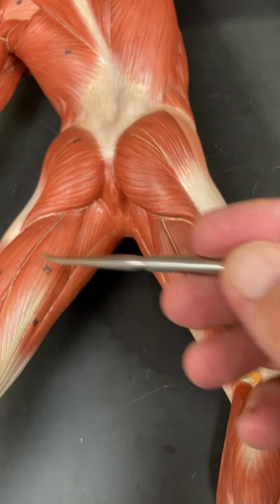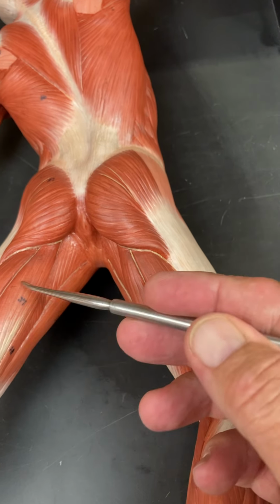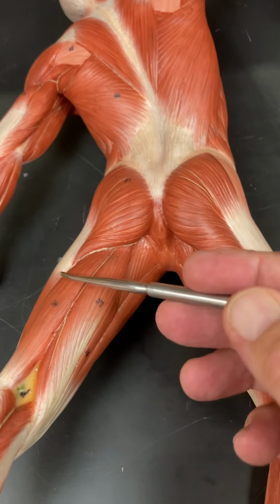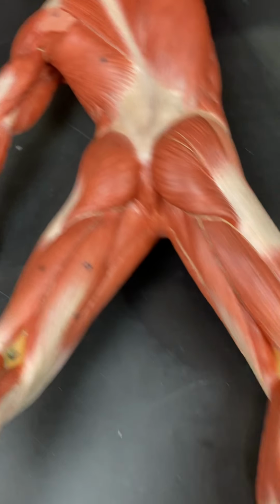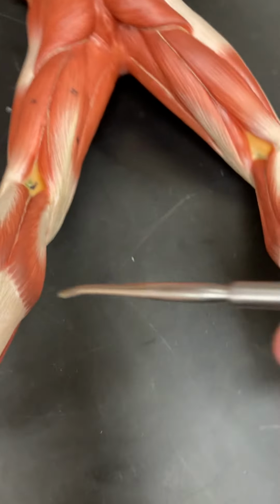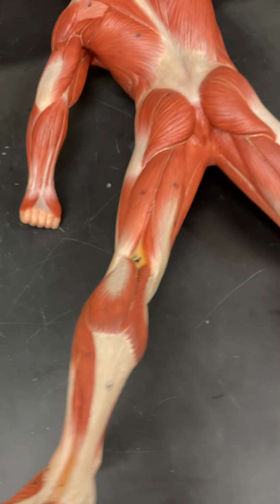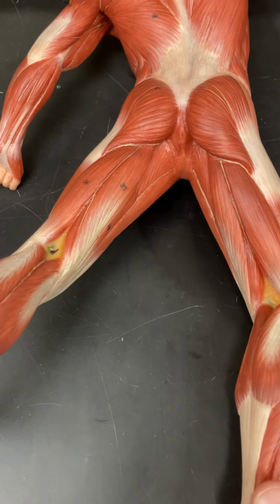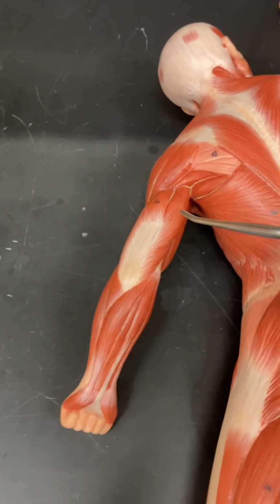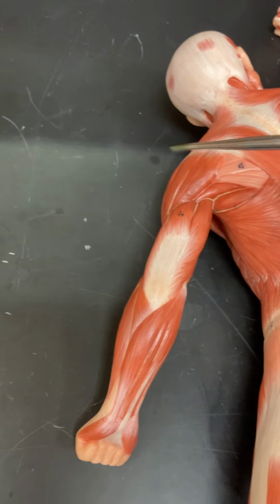Hamstrings here, which is which? Semitendinosus here. Medial. Biceps femoris here. Gastrocs. Achilles tendon. Soleus around the calf. Triceps muscle here. Deltoid.